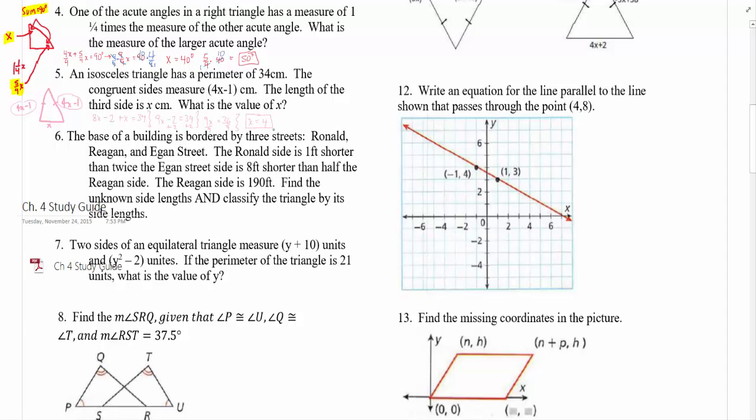Alright, number 6 says we have the base of a building. It's bordered by 3 streets. So I'm going to draw this building. Say we got this building in here. It's bordered by 3 different streets. I don't know if that's to scale or not, but who cares? We got Ronald, Reagan, and Egan. So I'll call that Ronald, Reagan, and Egan. It's a weird name. Okay.